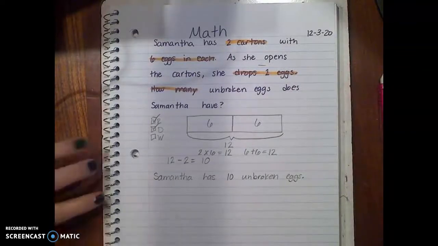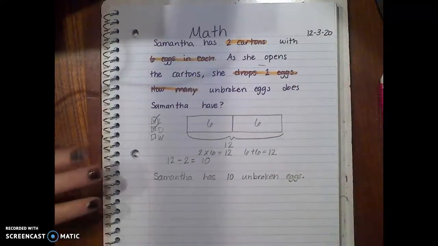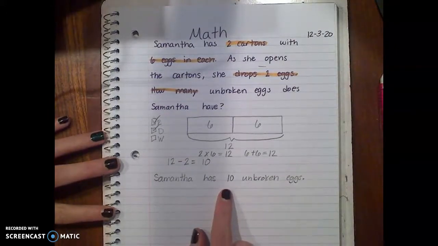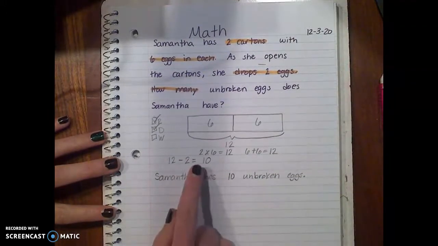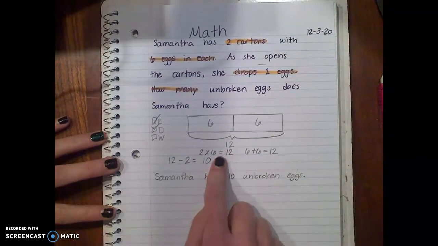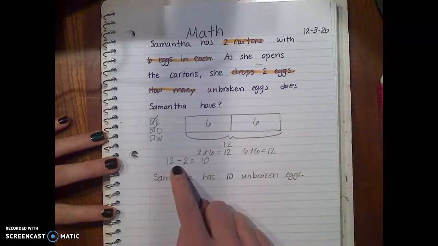Okay, let's jump right into today's work. Now, in our application problem, I had my two parts, which made me have at least two equations. I could have used either one of these. I'm going to use this one for today. I had 2 times 6 equals 12, and 12 minus 2 equals 10.